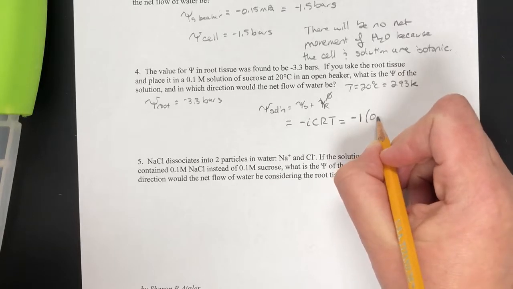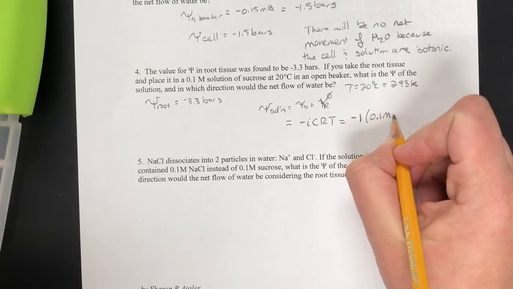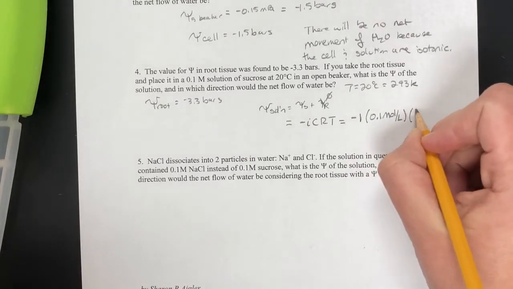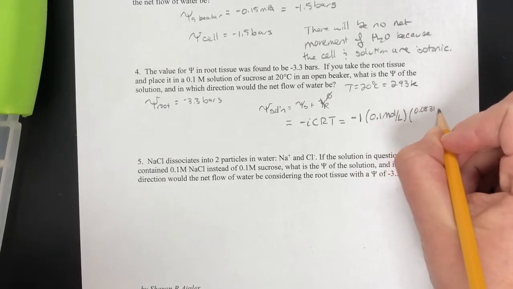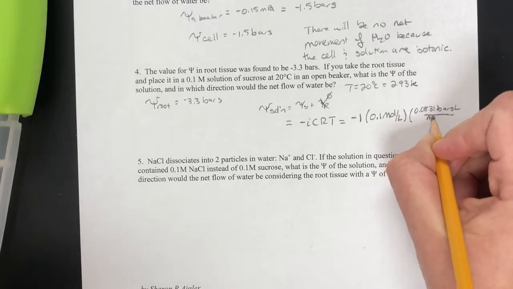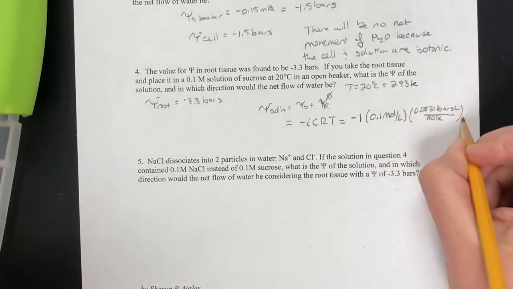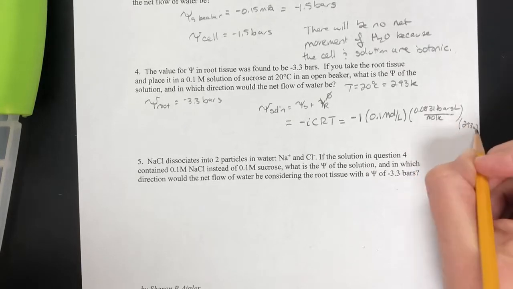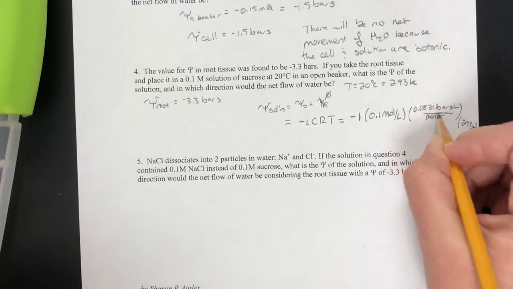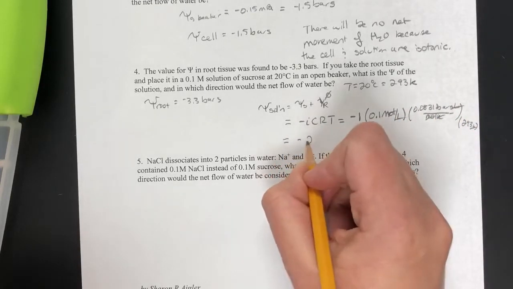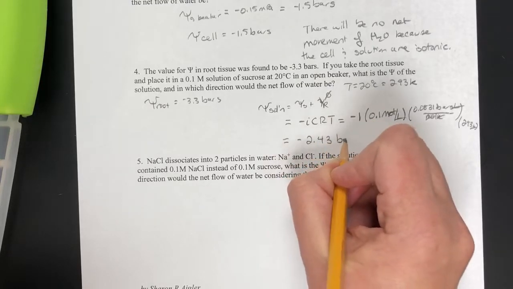The molarity here is 0.1 molar, which is 0.1 moles per liter. And R is 0.0831 liter bars per mole Kelvin, times 293 Kelvin. We cross out moles, moles, liters, liters, and we're just left with bars. And this is negative 2.43 bars.